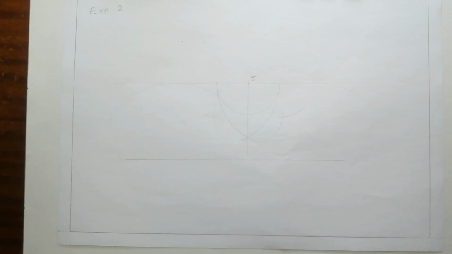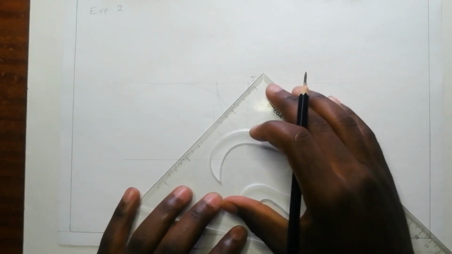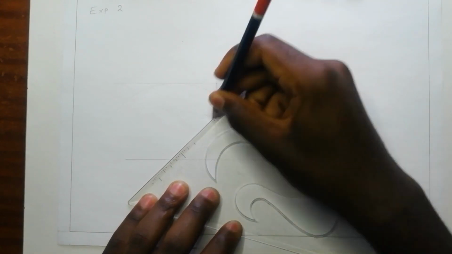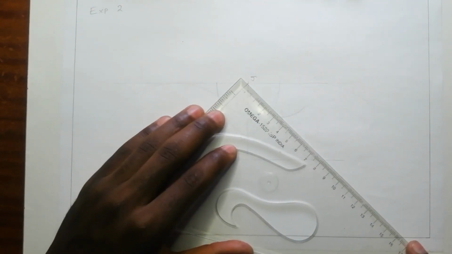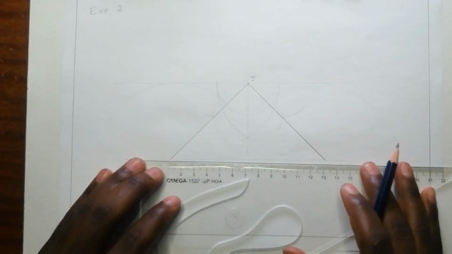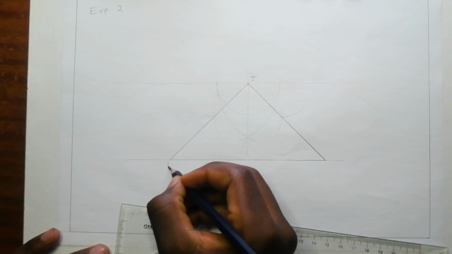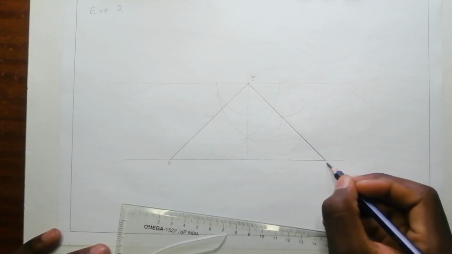And there we have our base angles. So now we can draw our triangle. This is H, and then this is I. This is how we can do that simple example question.